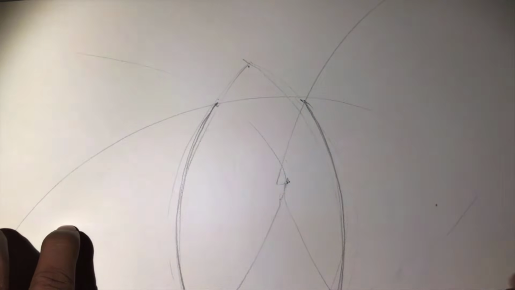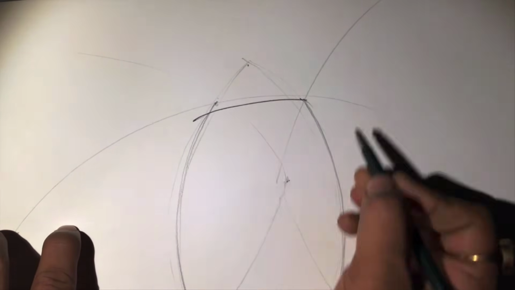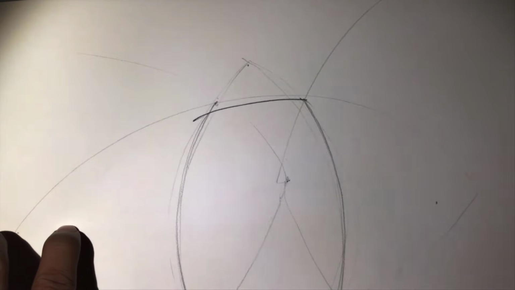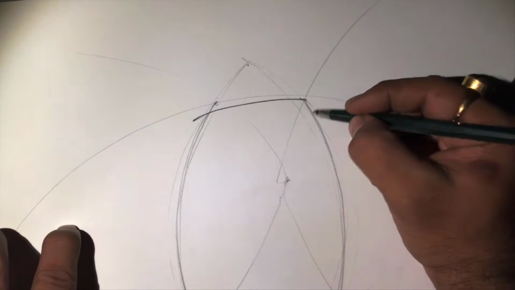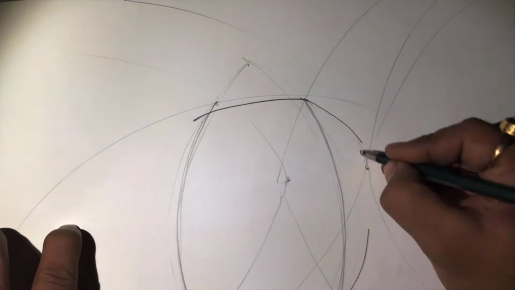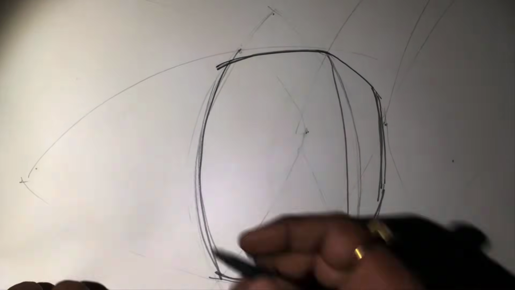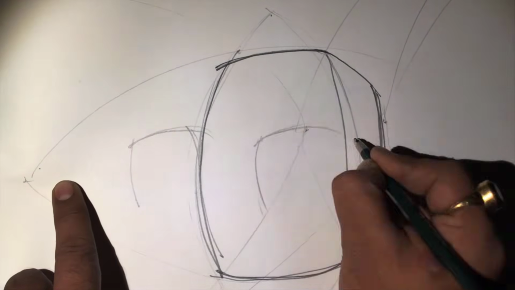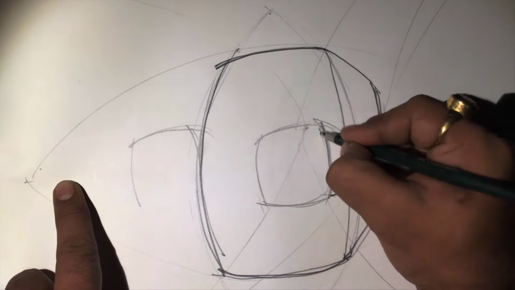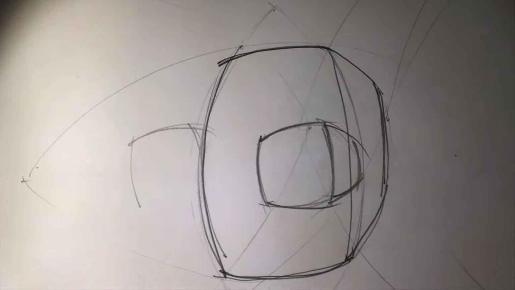So the 2 ends of a cube would be this. The horizontal lines would be this. And the ones, let's say, so this is 6-point perspective for you. This is beyond your syllabus, no need to follow this.